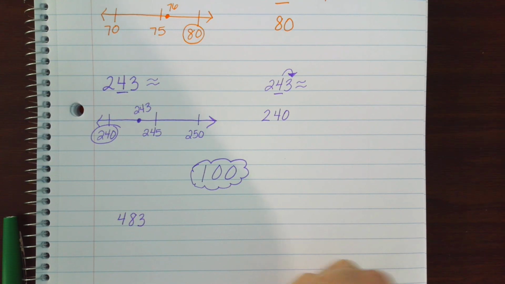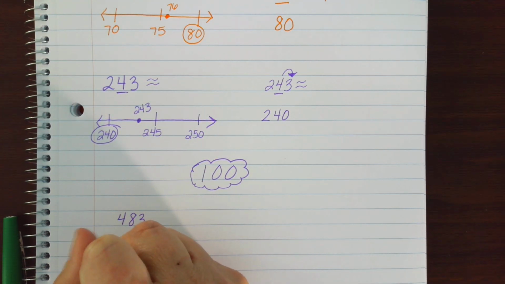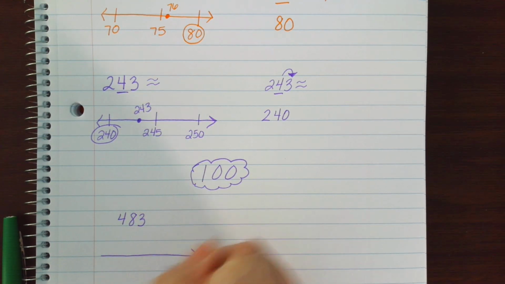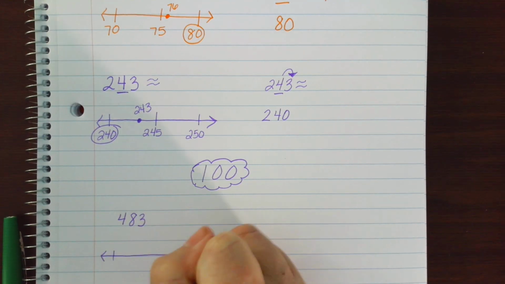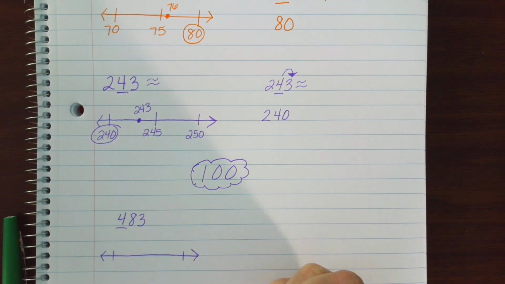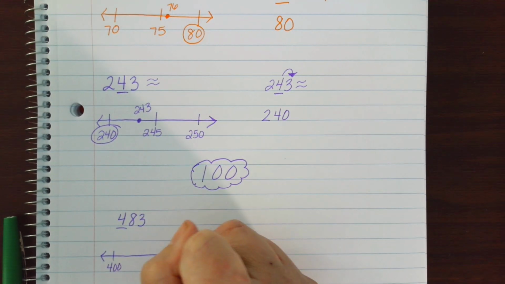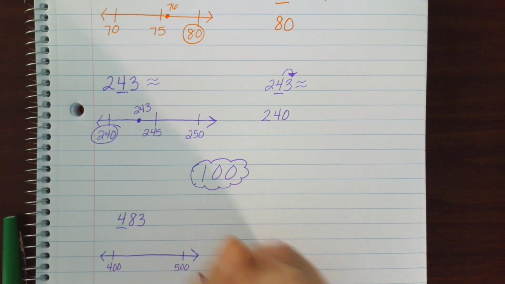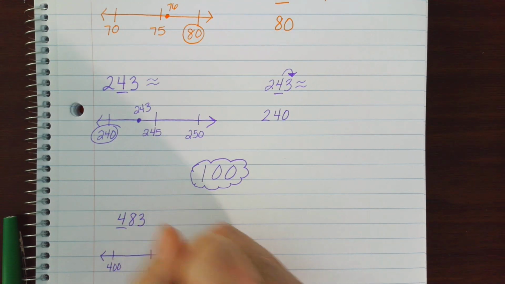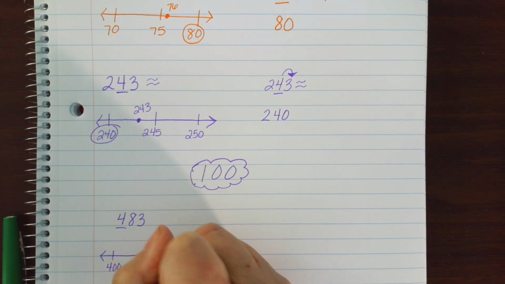Okay? So we can draw our number line. That's one strategy we could use if we wanted to. How many hundreds do we have? Well, we have 400. What's one more 100? That's 500. Halfway in between is going to be 450.